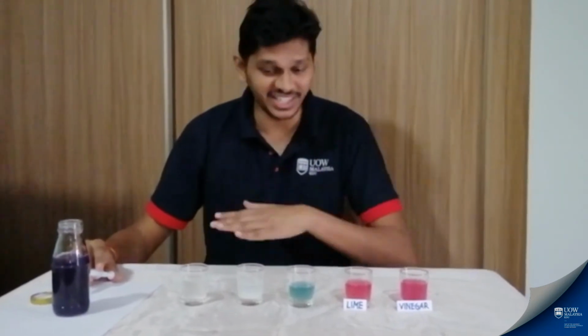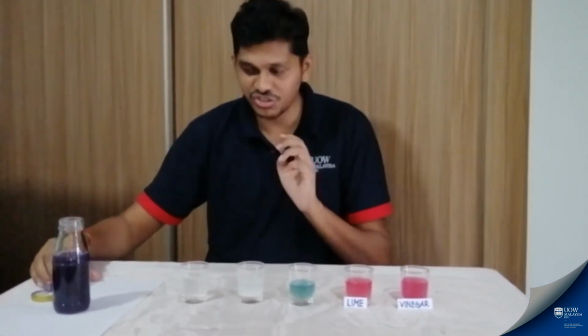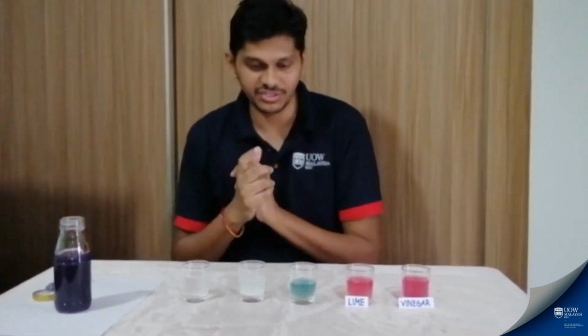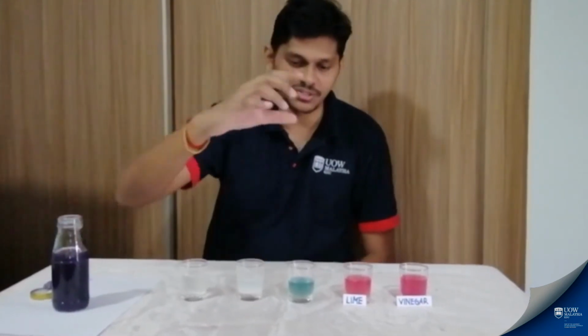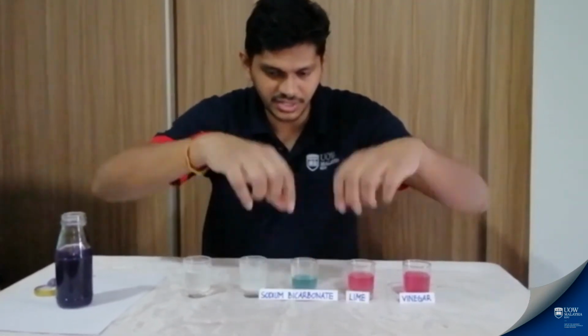Now, if you have guessed that this is an alkaline solution due to the great difference in color, you are right. When it's an alkaline solution, it changes color into something in the blue-green range. So from an original purple solution, now it's somewhat bluish because this is an alkaline solution. This is sodium bicarbonate.